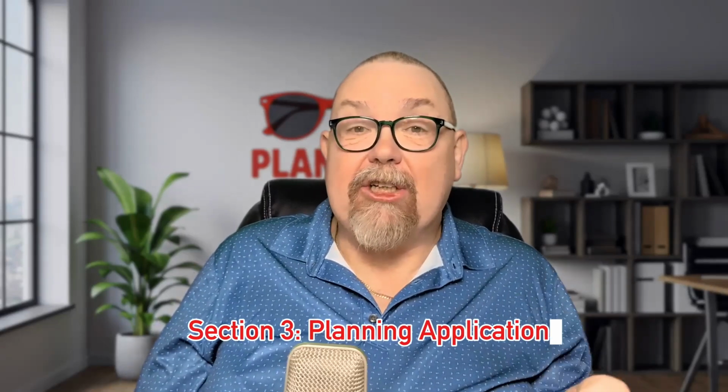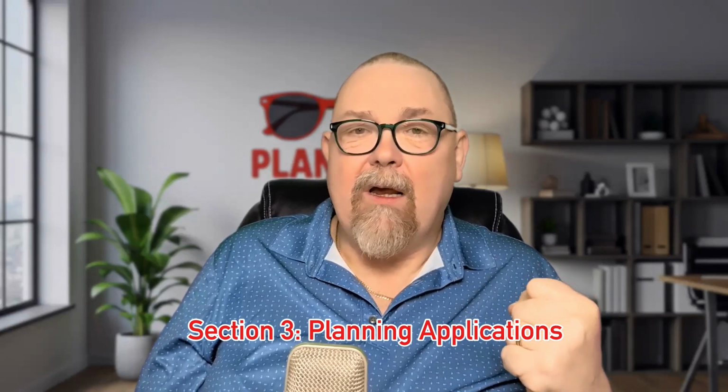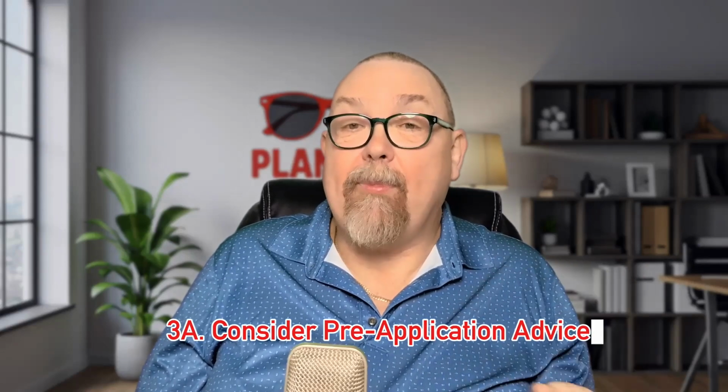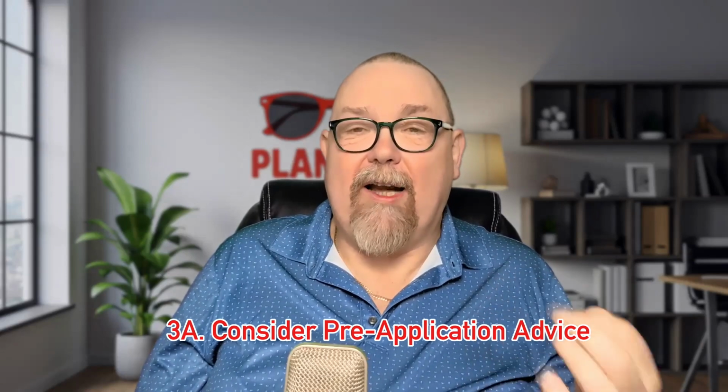Okay, so section 3, the actual planning applications. Now, if you speak to many people, especially local authorities, they will say consider pre-app advice. Now, I'm not a massive fan of pre-app advice either.